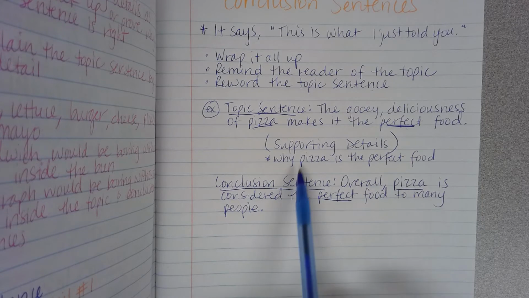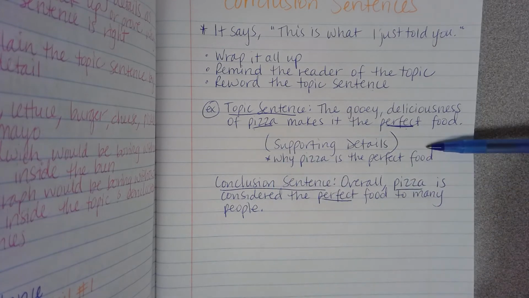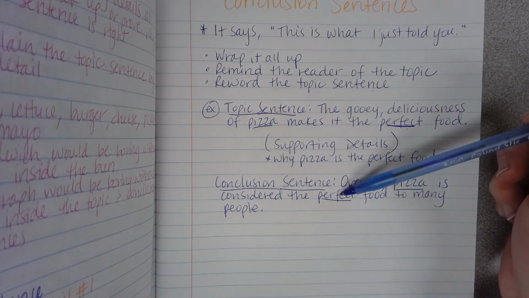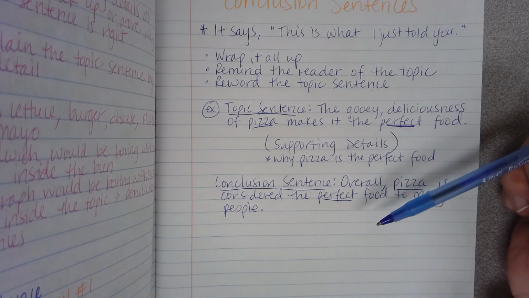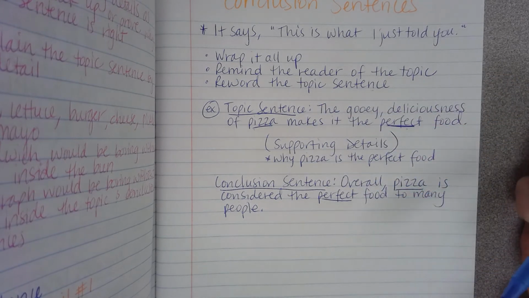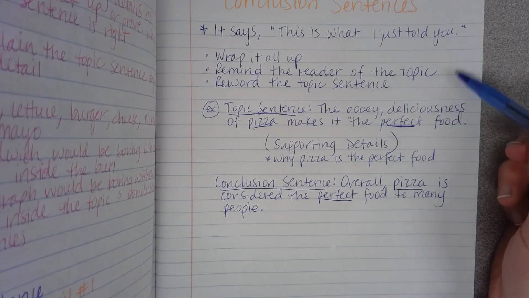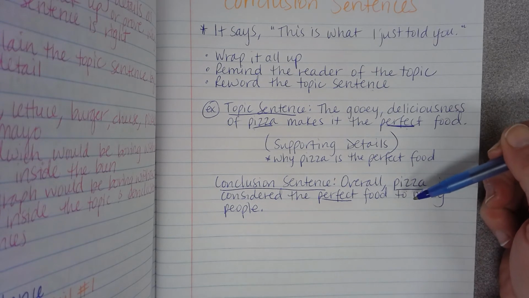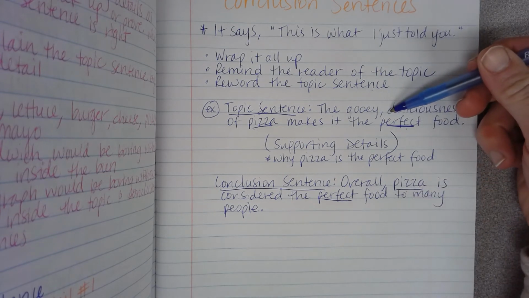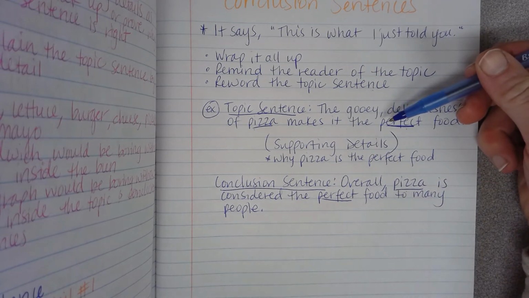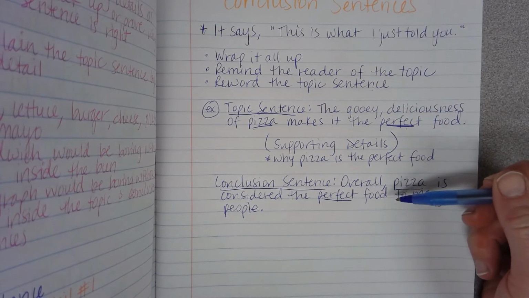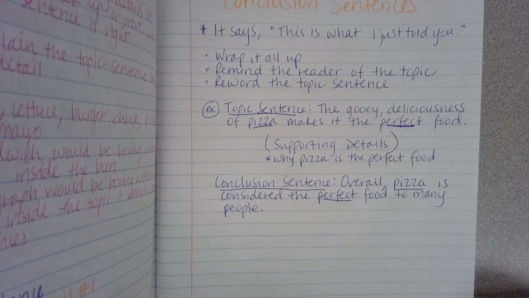Even if it's not mentioned in your topic sentence, you could pull some keywords or phrases from your supporting details to include in your conclusion sentence. Worst case scenario, I would just reword the topic sentence. Remember, topic sentences introduce what you will be talking about. This proves what you're talking about, and this is saying what I just talked about.